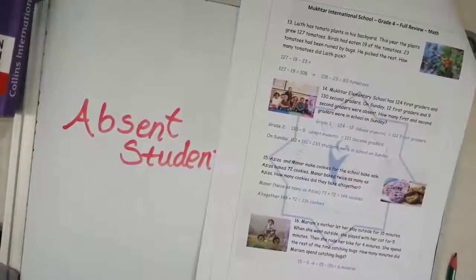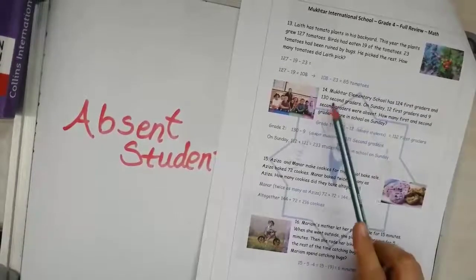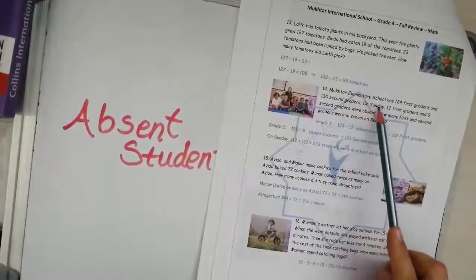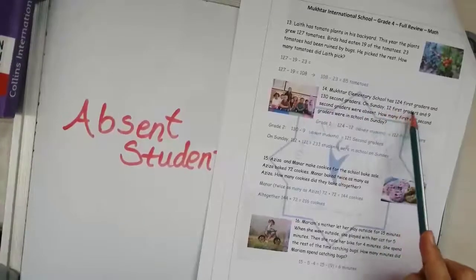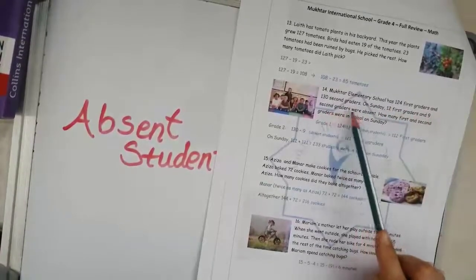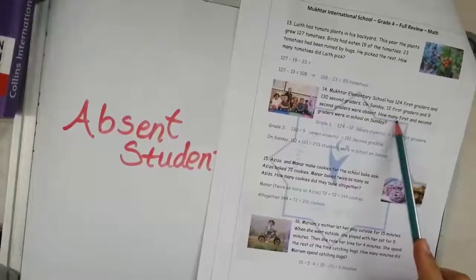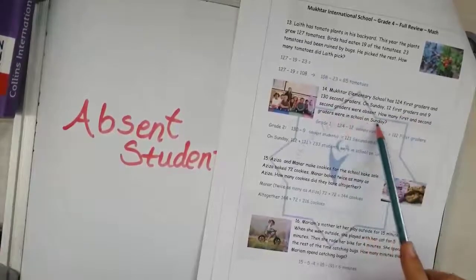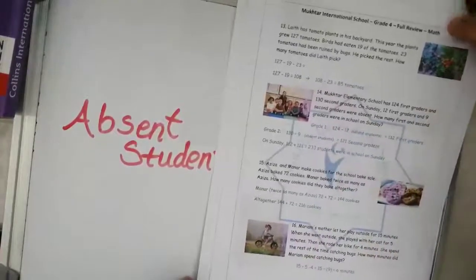Mukhtar Elementary School has 124 first graders and 130 second graders. On Sunday, 12 first graders and 9 second graders were absent. So how many first and second graders were in school on Sunday? What do you mean by first graders?